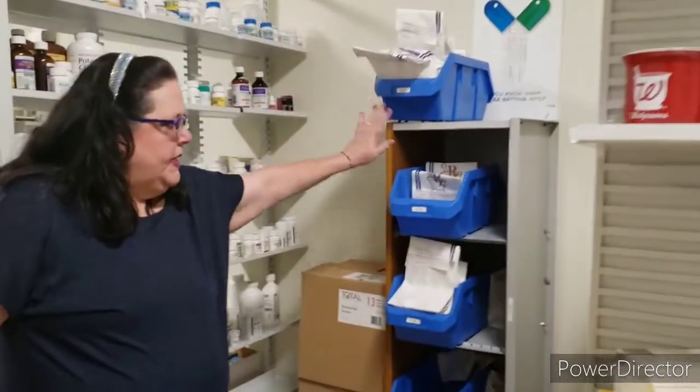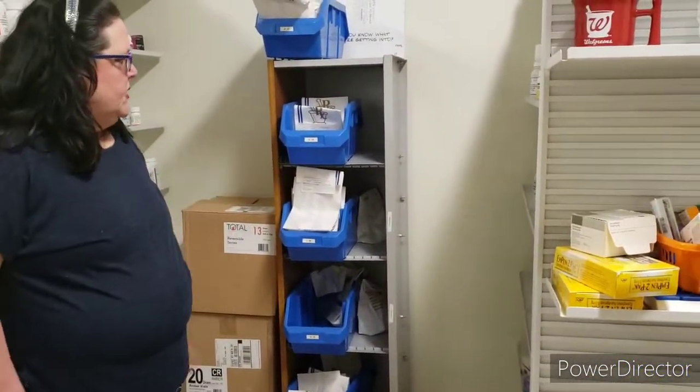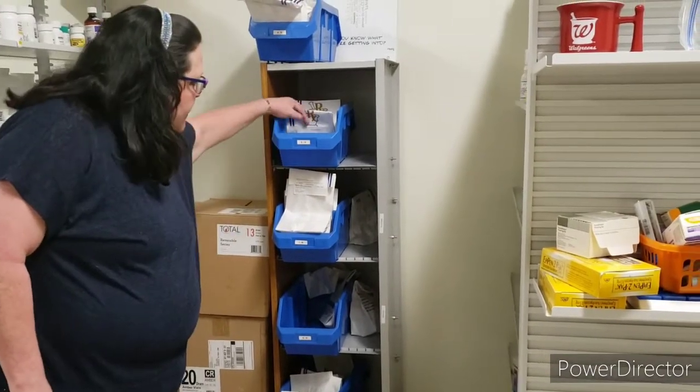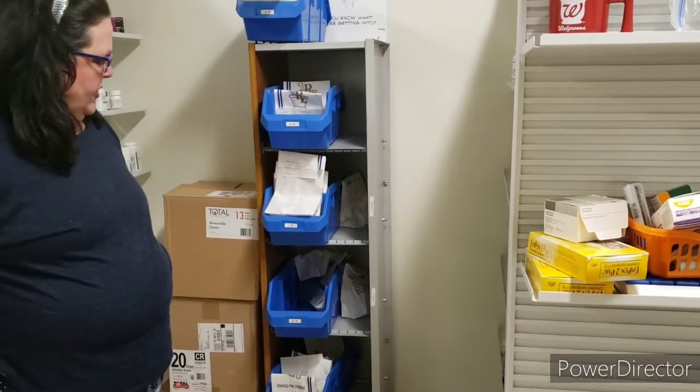Finally, we've got the prescription ready. We got it good to go. We put it in our bins based on the patient's last name. So this patient's last name is Guzzetti, so it's between E and H.